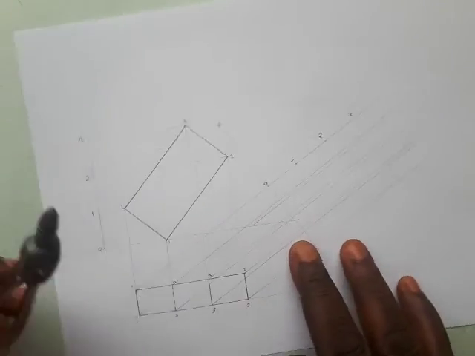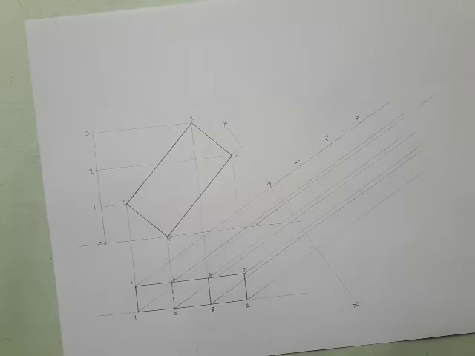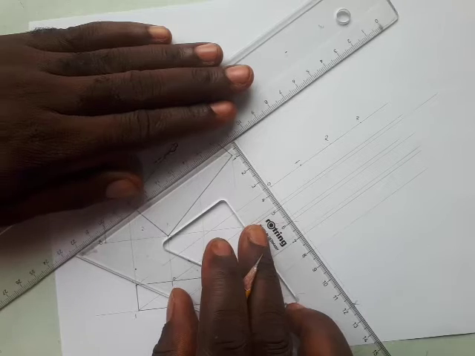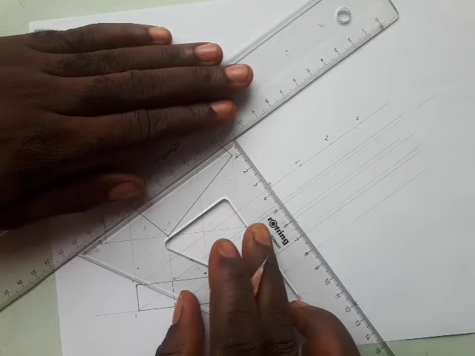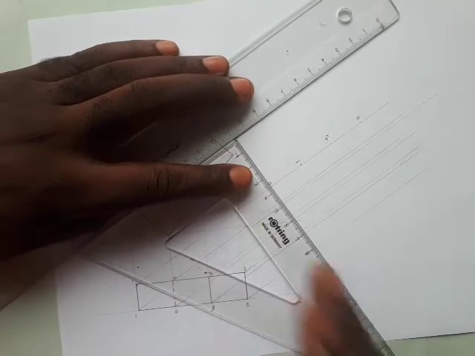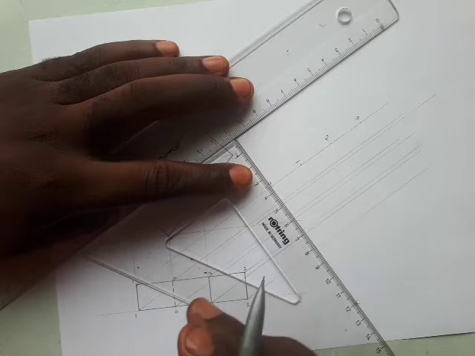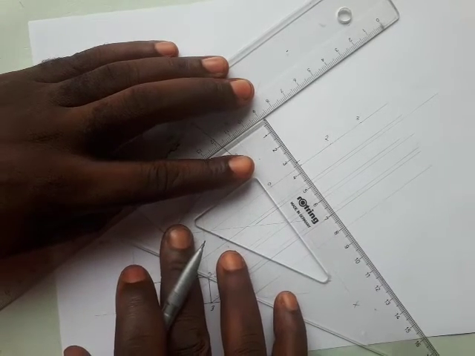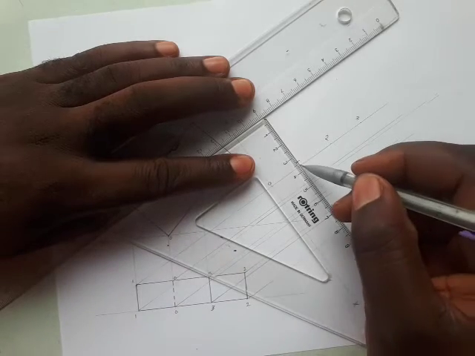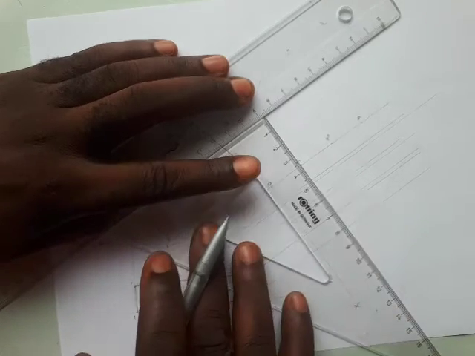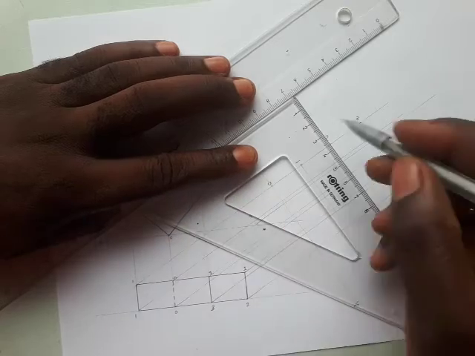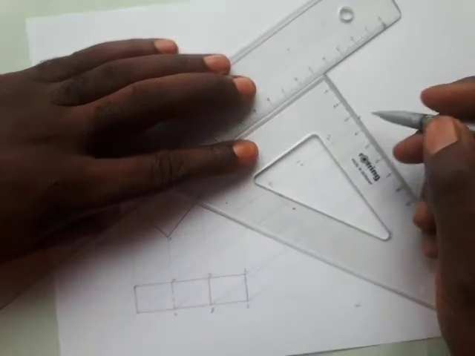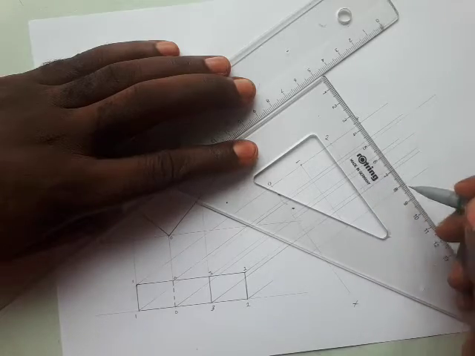Okay. So the next thing you do is you transfer this XX line to all the numbers, all the points. Okay, so 2, 1, thin line, 2, thin line, 3, thin line. So that's it.